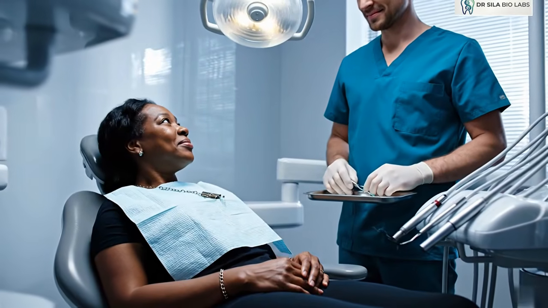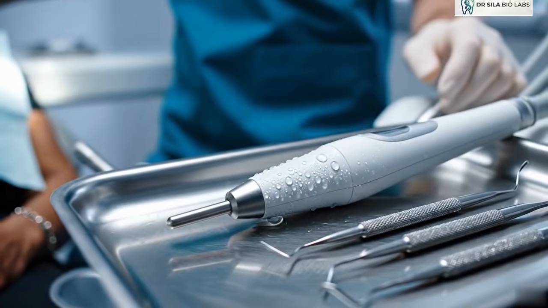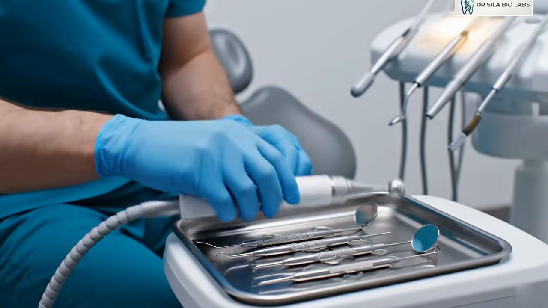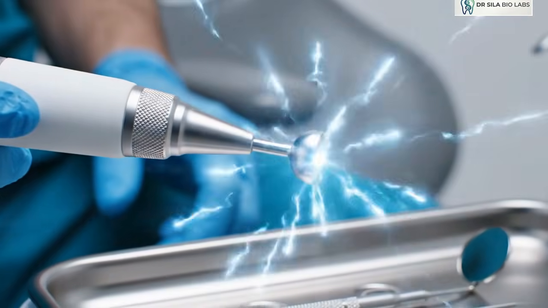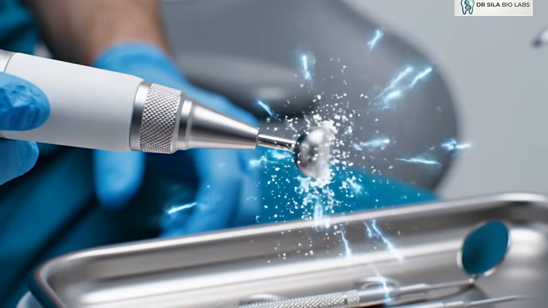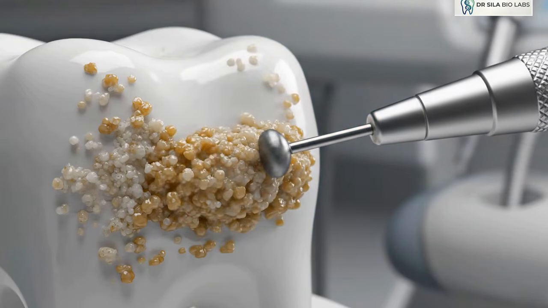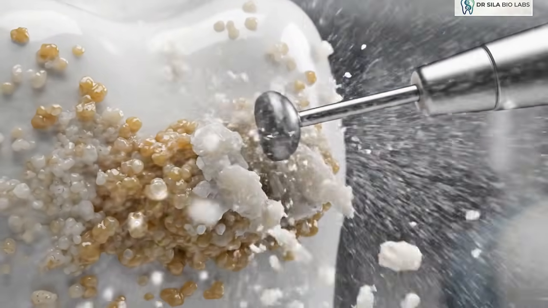One of the most effective tools used during scaling is the ultrasonic scaler. At first glance, it may look like a simple metal instrument, but its tip vibrates thousands of times every second. These high-frequency vibrations are powerful enough to disrupt hardened calculus. Rather than scraping aggressively, the instrument uses vibration to fracture the deposit. The hardened tartar gradually breaks apart and detaches from the tooth.